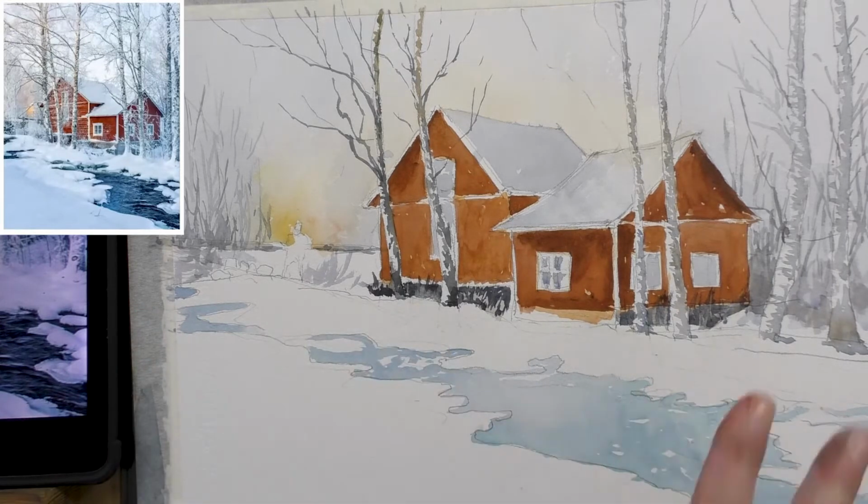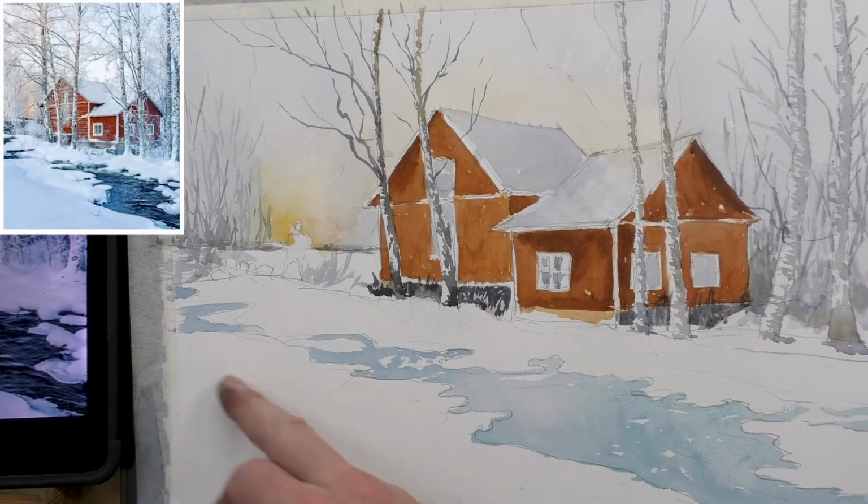Now I want to make something with the water here, or maybe before here. Light values of blue, to make the snow blue. If your palette is dirty as mine, you are invited to clean it a little bit, because I want to be precise with blue on the snow.